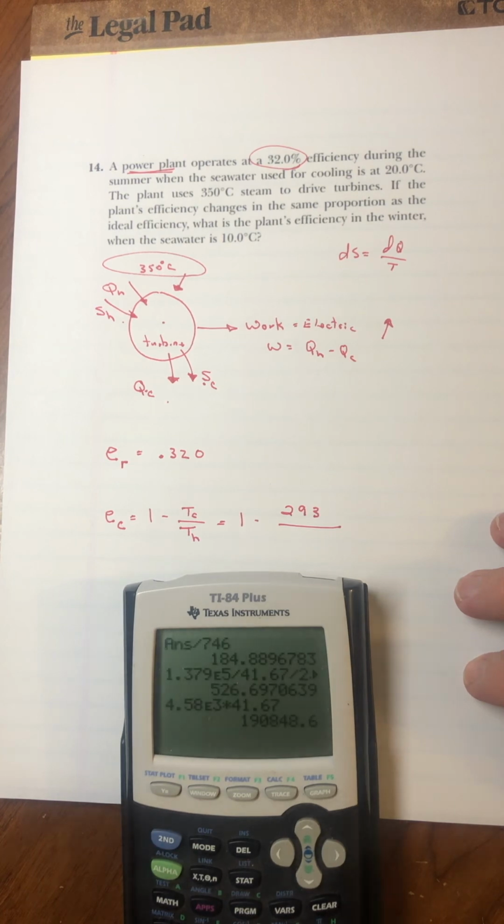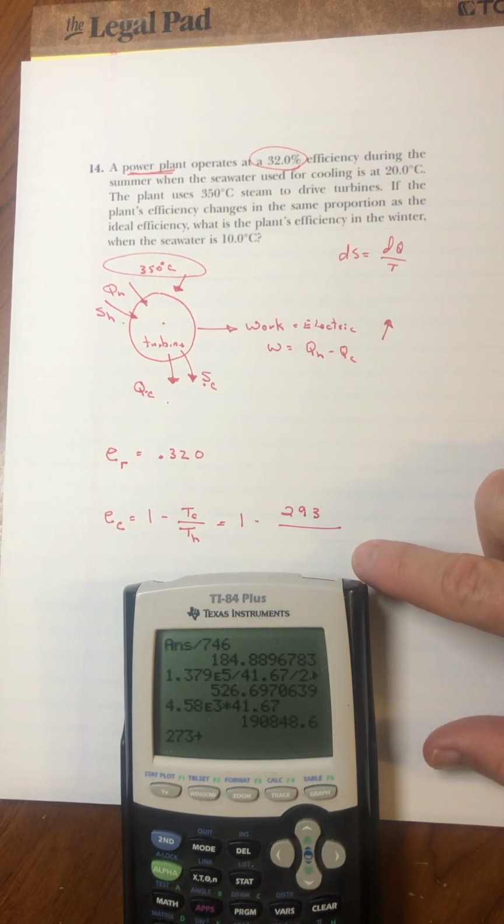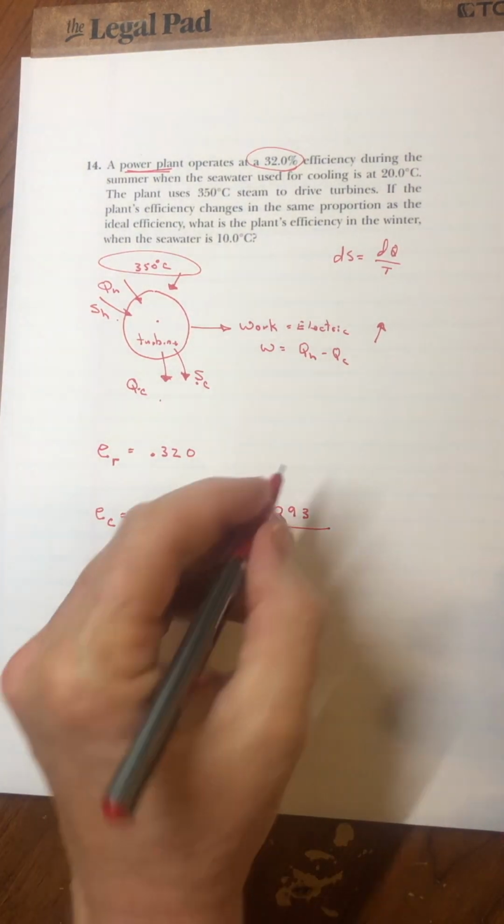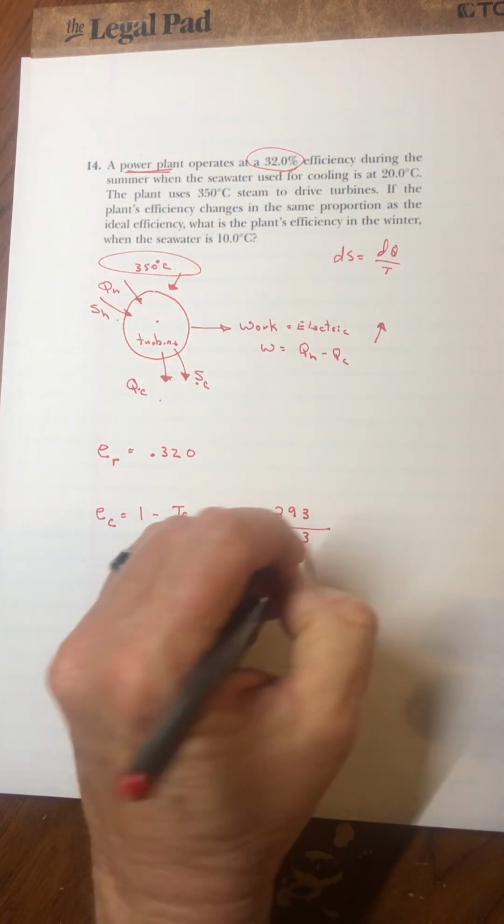And maybe I'll just double check here, or make sure I do this one with my calculator with a 273, and then the warmer temperature is 350. So that is a 623.